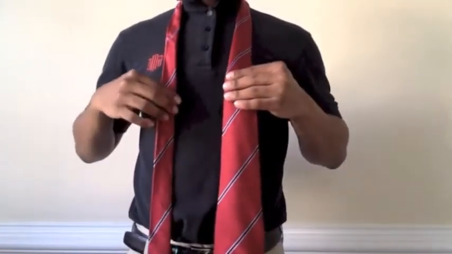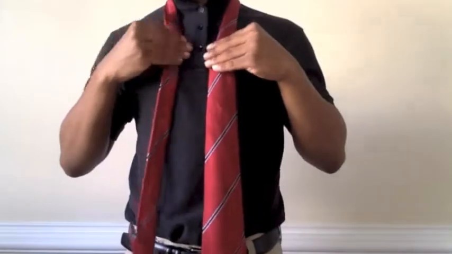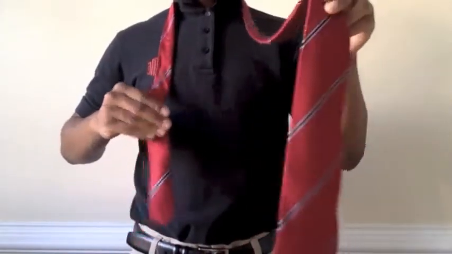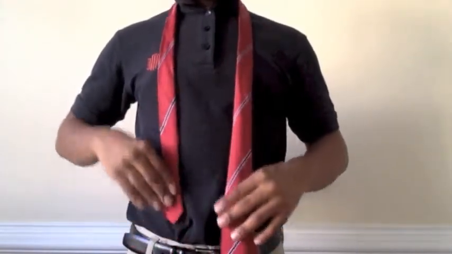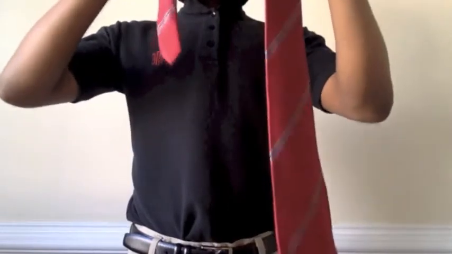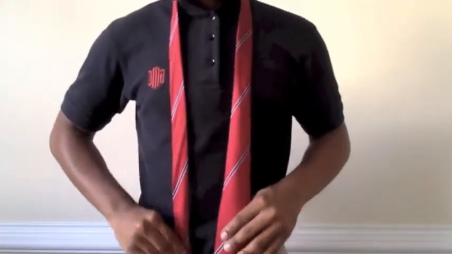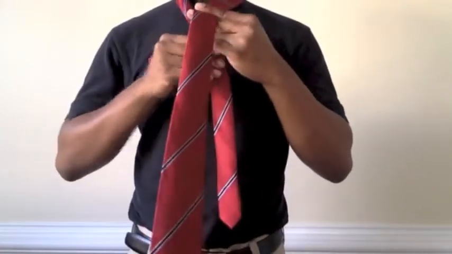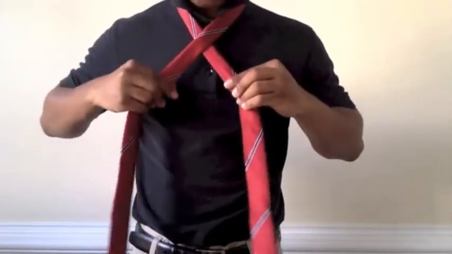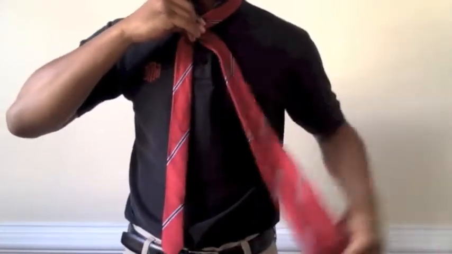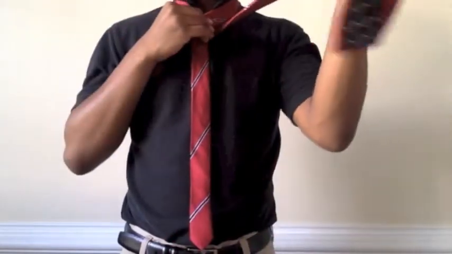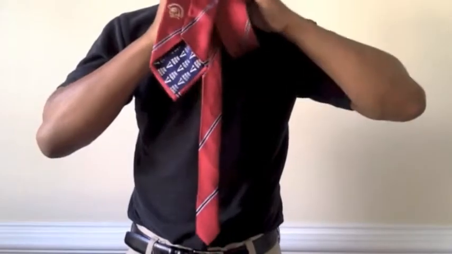Now I will show you the half Windsor knot. Start with the wide end on your right, like this, and lower the wide end about a foot below the narrow end. You see right here, about a foot. Then put the wide end over the narrow end, like this, making an X. Then bring it under and around the narrow end. Then bring it up and down the loop.